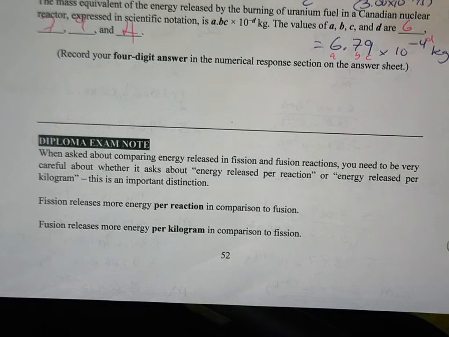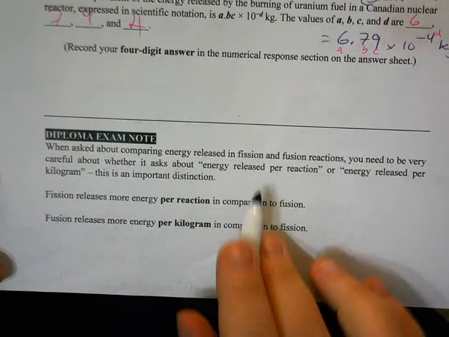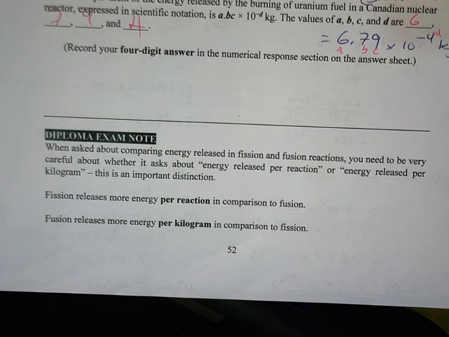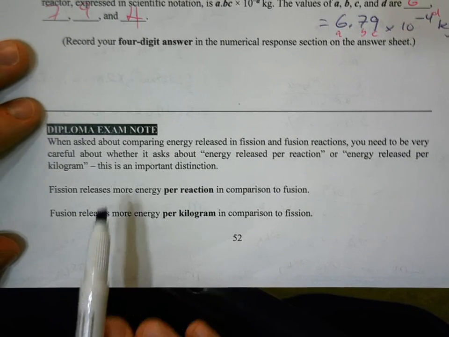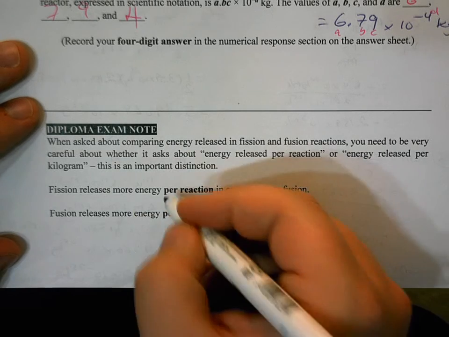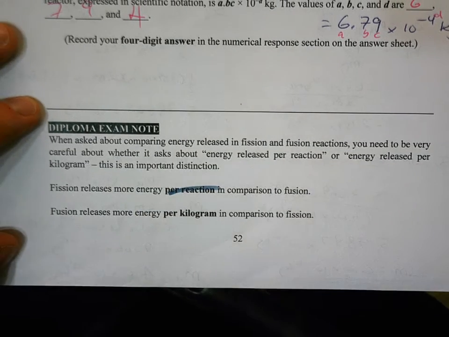So last thing, and this is a tricky thing that gets people, it's asked on the diploma quite frequently. It will ask you to compare the energy of fission and fusion reactions, but you have to be very careful. They may ask you to compare energy released per reaction or per kilogram, and this is an important distinction. Fission actually releases more energy per reaction compared to fusion.